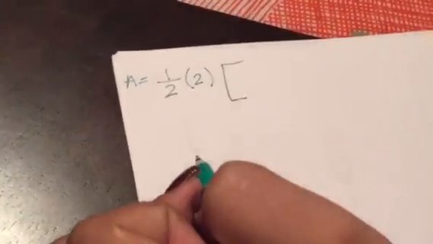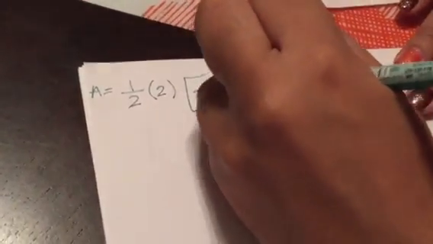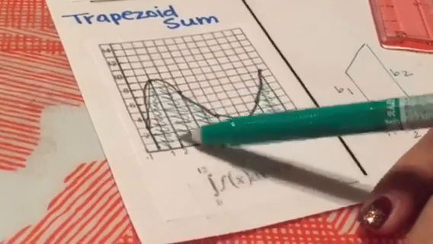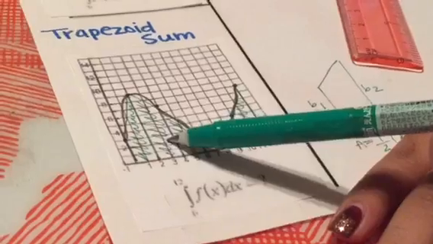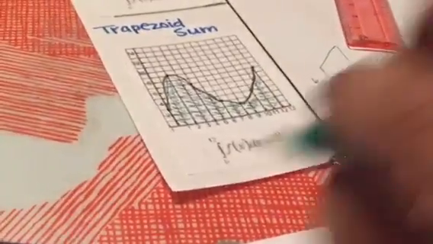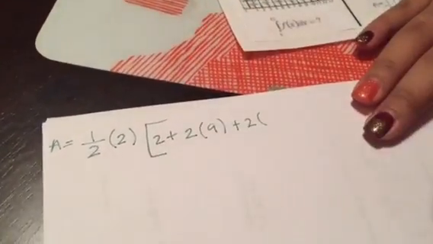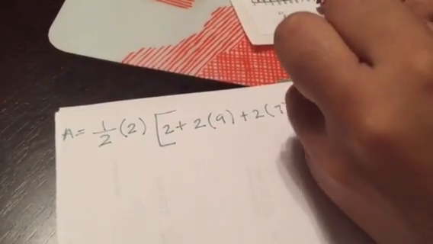And then our very first base is 2 plus 2 times, if you look at this one, it's the second base for the first trapezoid, and then it becomes the first base for the second trapezoid. So I'm just going to put a 2 in the front and then multiply by that height, which in this case is 9, plus 2 times 7, plus 2 times 4.